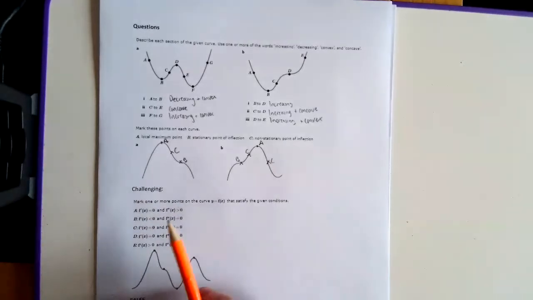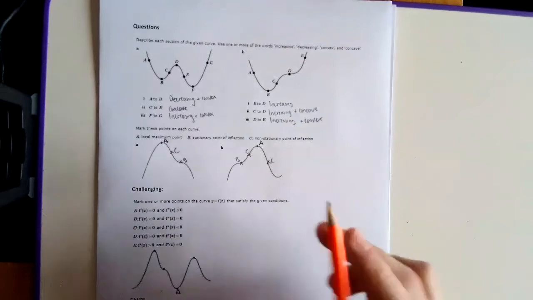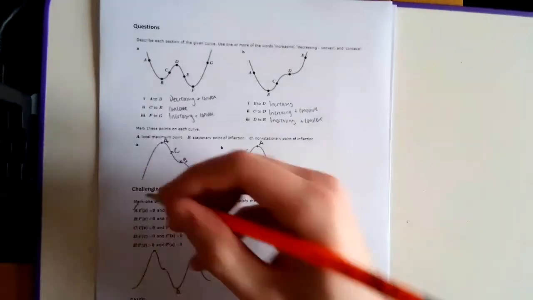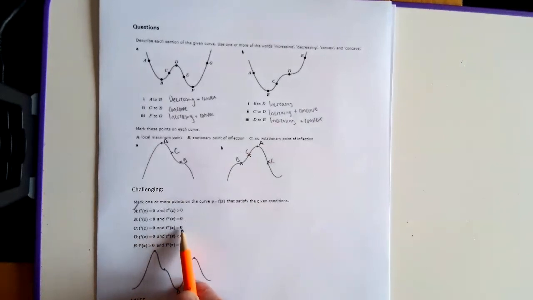So which one is convex? That's concave. That's neither, that's changing. That's convex. There we go. So that can be A. Let's do the other ones where it's f dash dash x equals 0. So here, I want the second derivative, f dash dash x, to be 0.